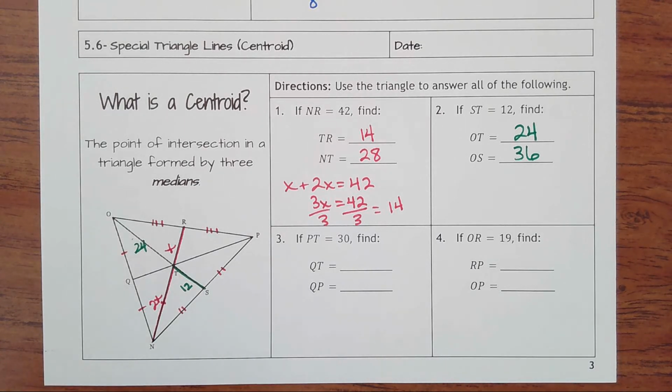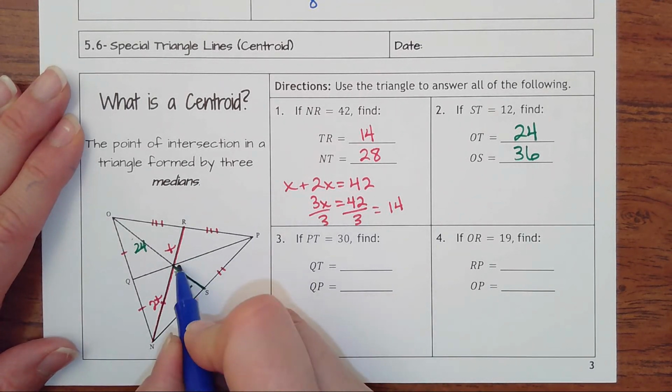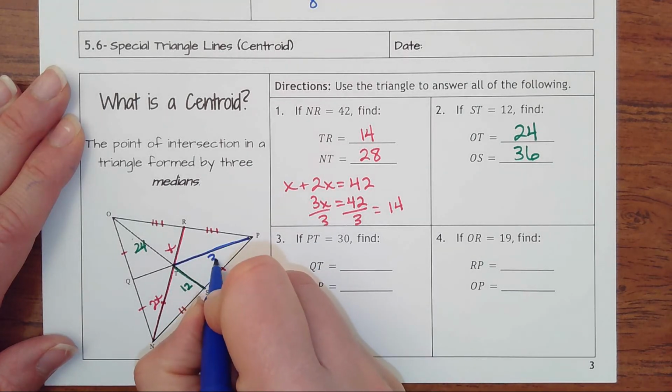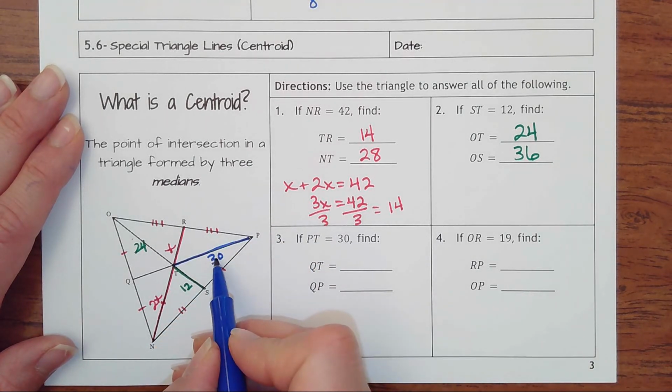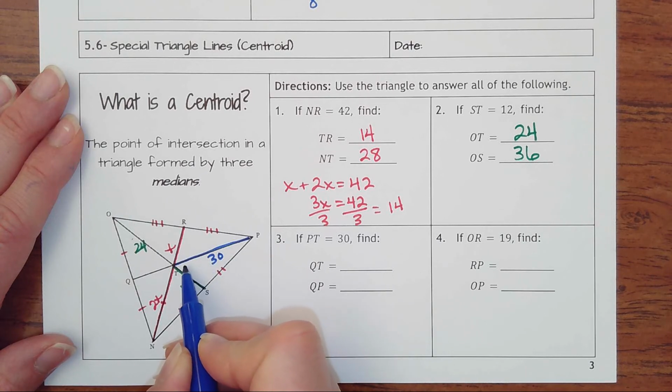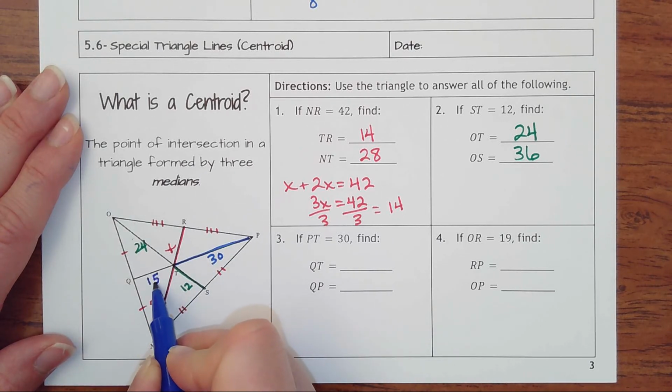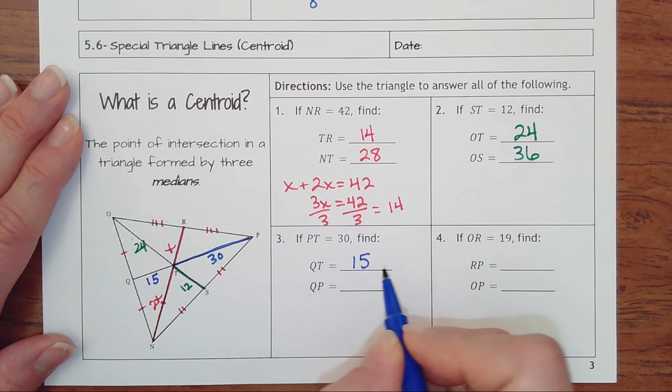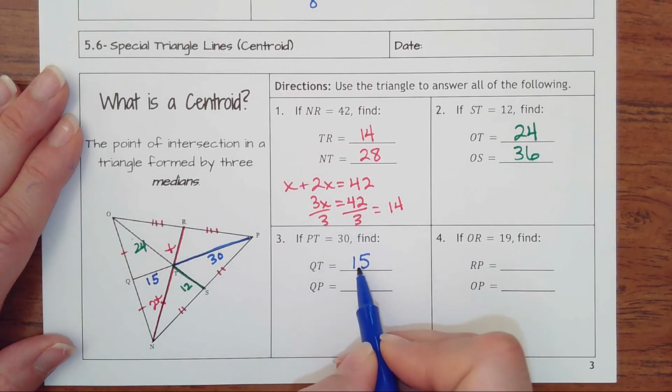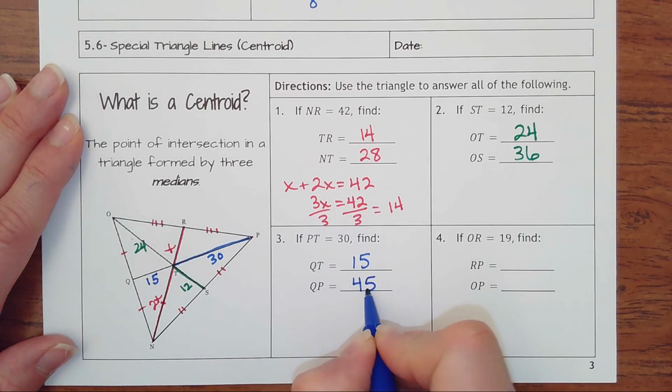Then we've got PT, here to here, is 30. Find the following. Okay, now they gave us the longer piece. So we have to divide that by 2 to get QT, which would be 15. And then they want the total. We would add the 30 plus the 15 to get 45.